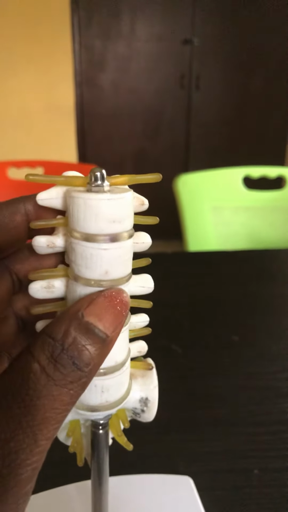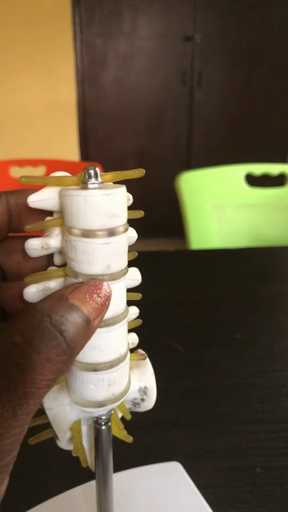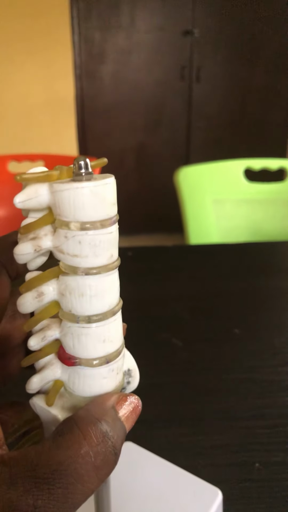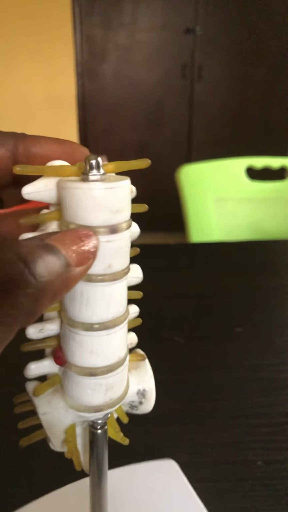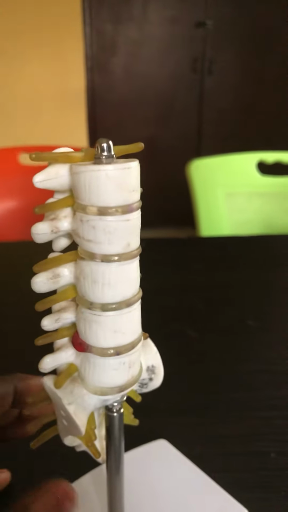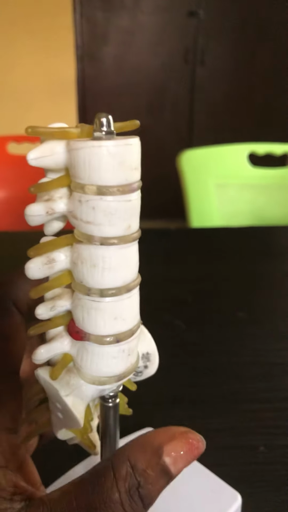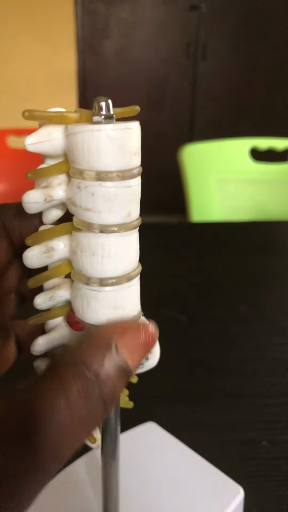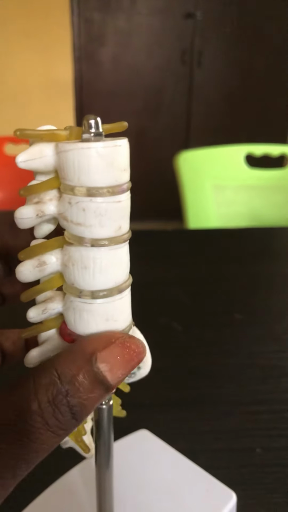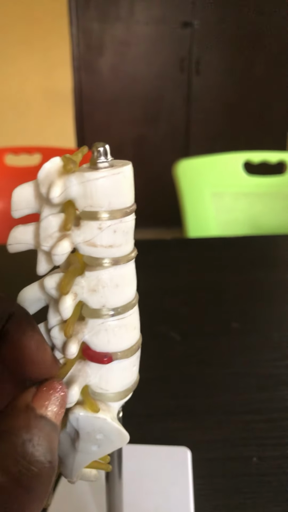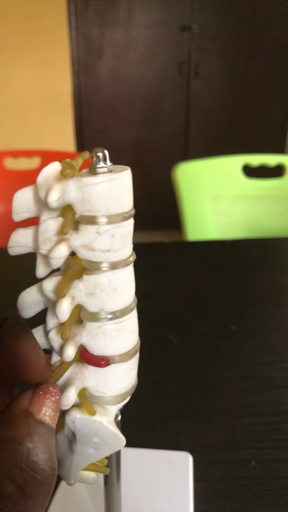As I said, the disc is not a solid component of this backbone. So this disc can shift, it can lose alignment. When it's losing alignment, it could be anteriorly, which causes not much problem. But if it is towards the back, around where the nerves come out to move, it could compress on this nerve, giving the patient pain.